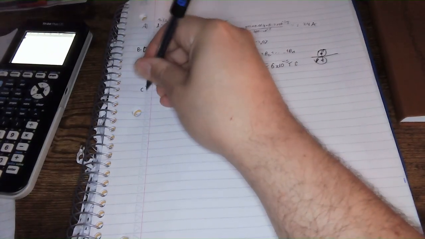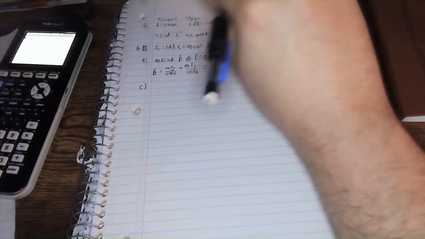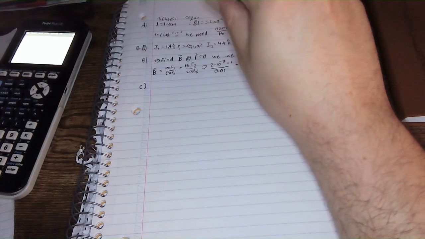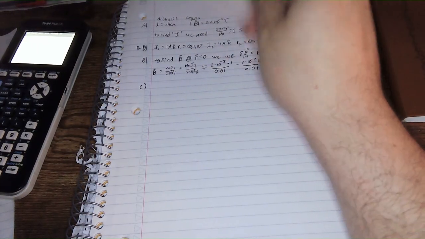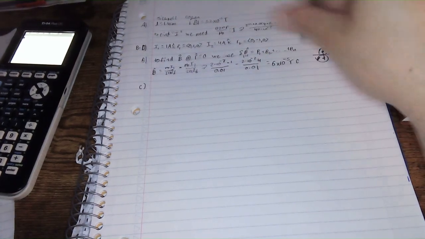Okay, for problem C. It says find the net magnetic field due to both wires at y equals 2 centimeters. Still x0, z0, so we're not going to the side. We're just going up and down.